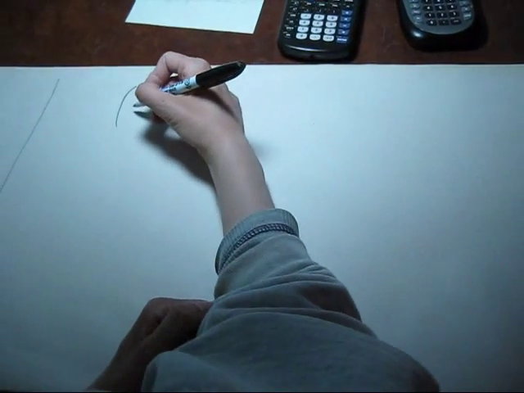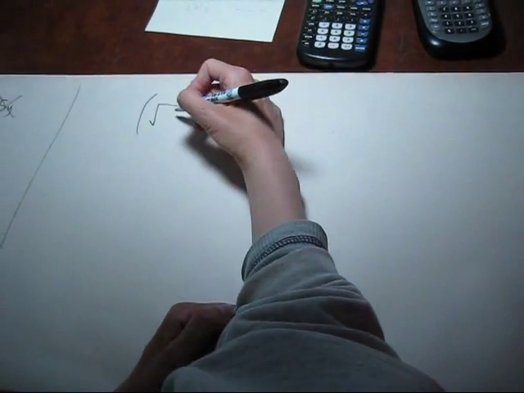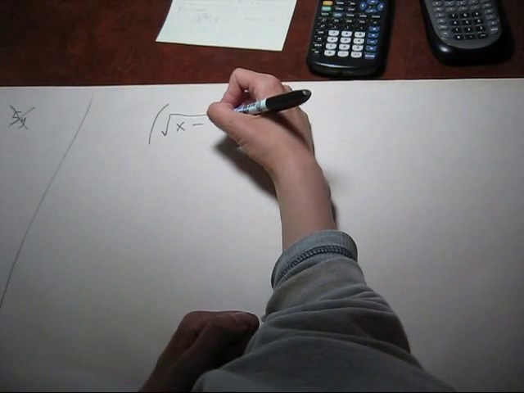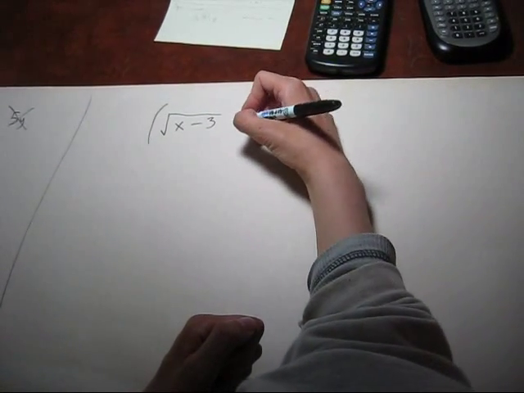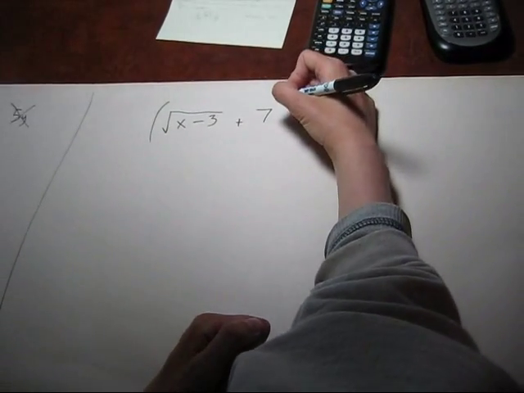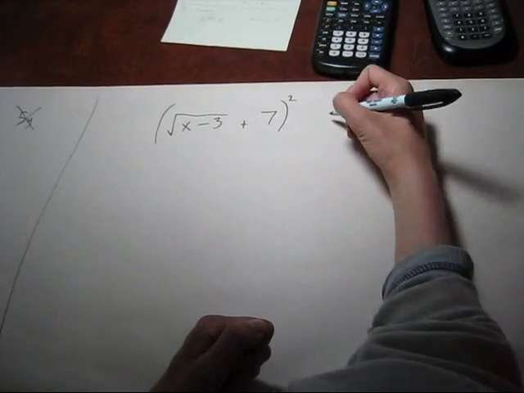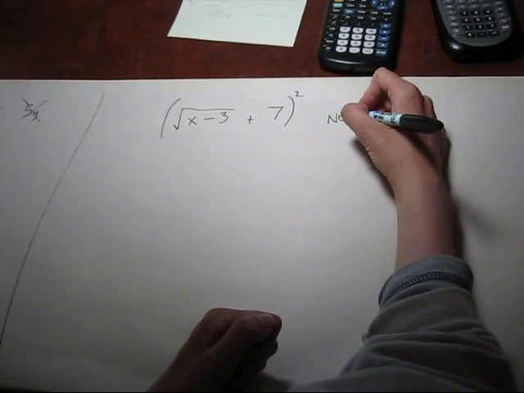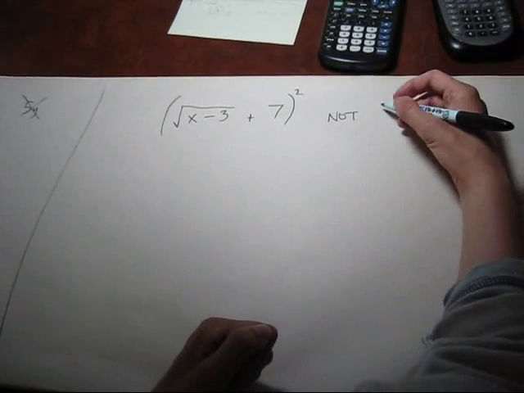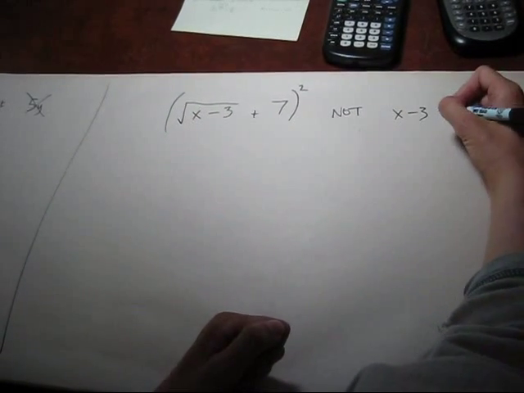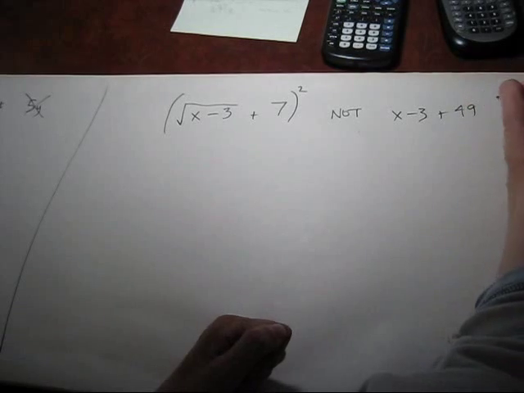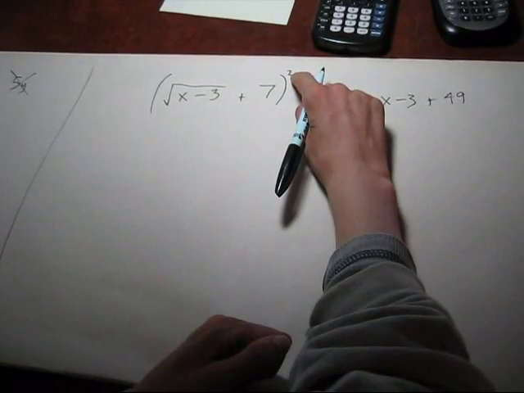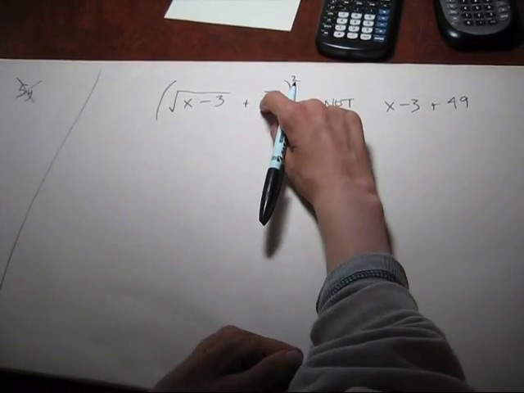Here's another expression with a radical in it that we're going to square. We'll do square root of x minus 3 plus 7, that quantity squared. Okay, here's what it's not. It is not x minus 3 plus 49. You can't distribute a square over addition. You can't just square this and square that.